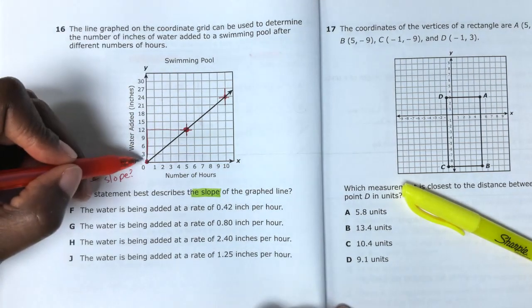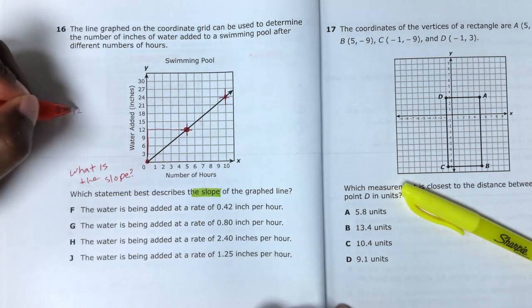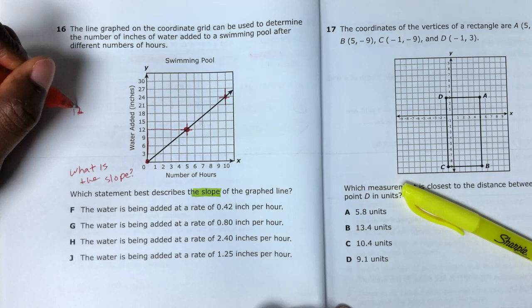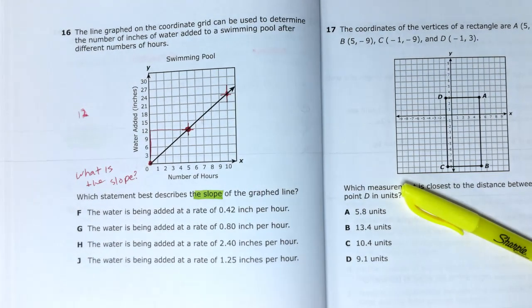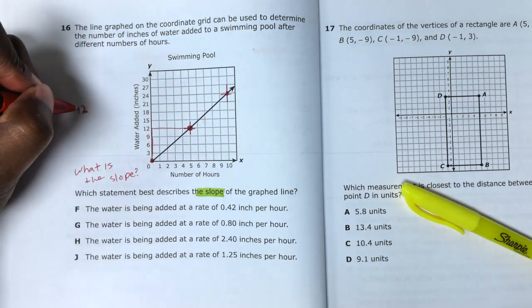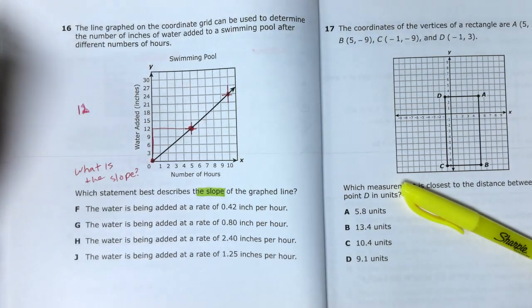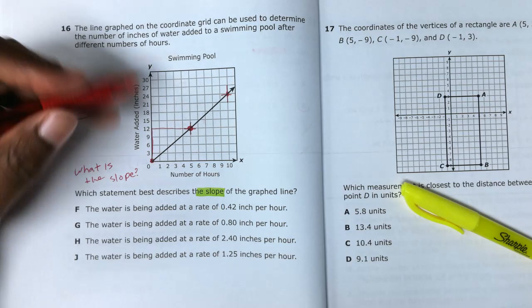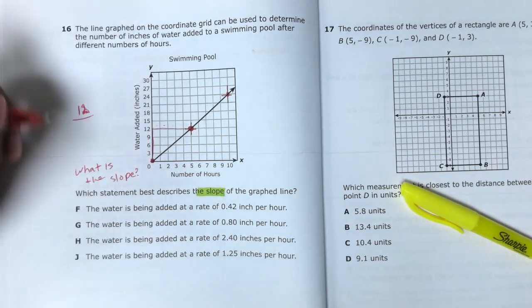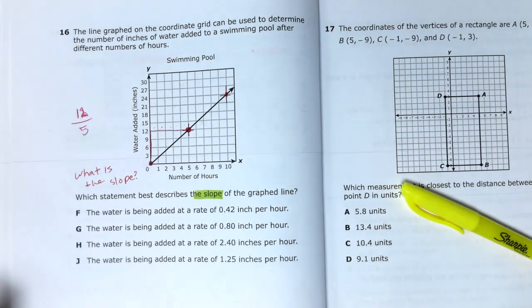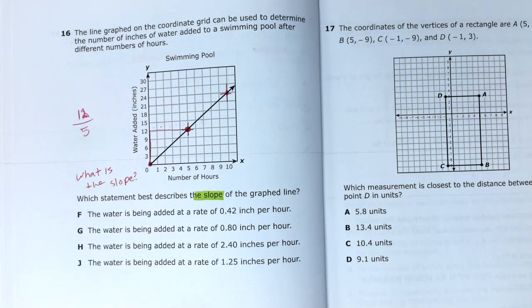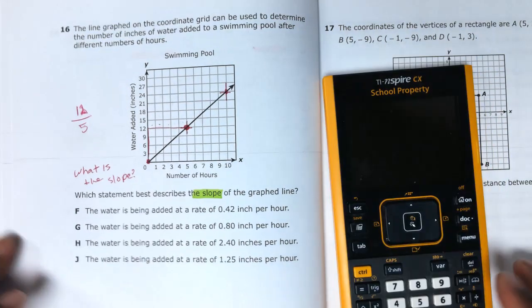So we can see that we went up 12. So that's 12 is my rise. Doing something weird. Hold on, the change pen. Okay. So 12, and then our run is 1, 2, 3, 4, 5. So 12 over 5.